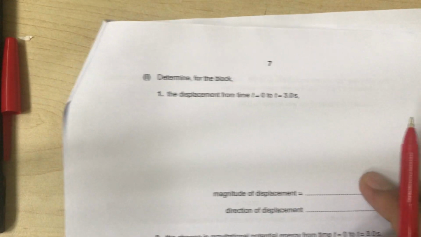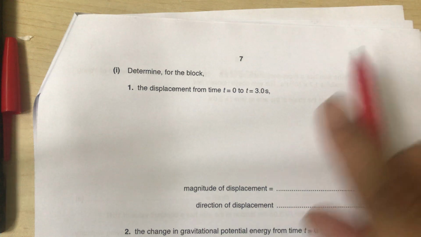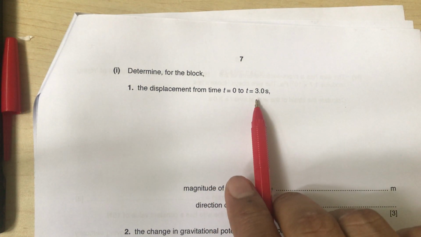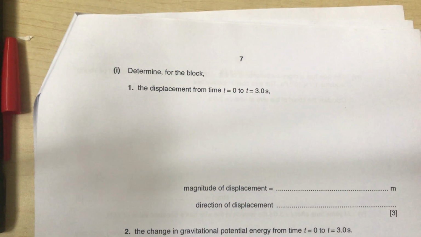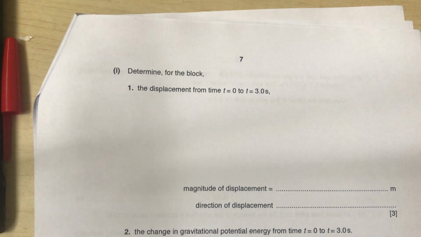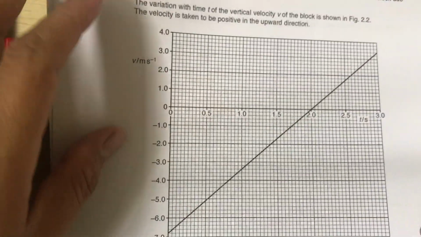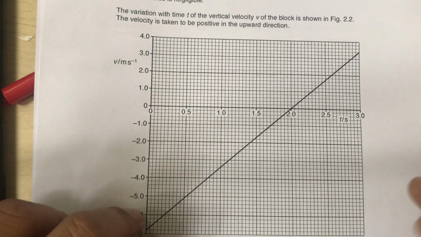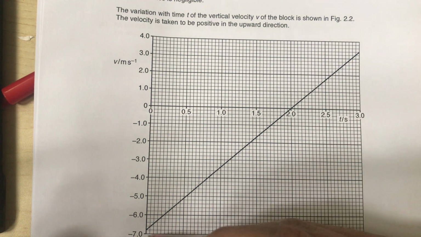Let's look at the questions. Determine for the block the displacement from time t equals 0 to 3.0 s. The displacement is the area of this graph, from 0 to 2 seconds.